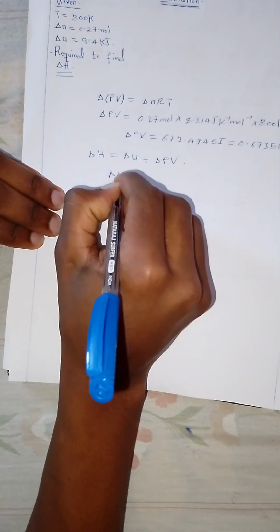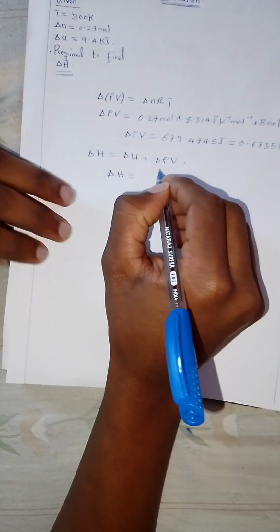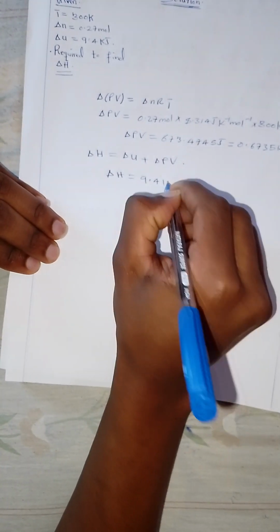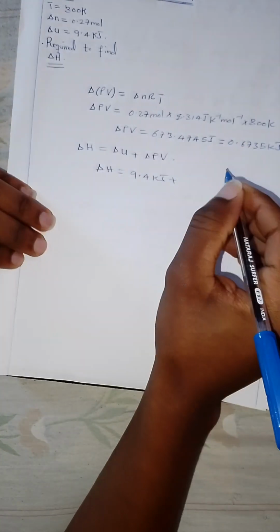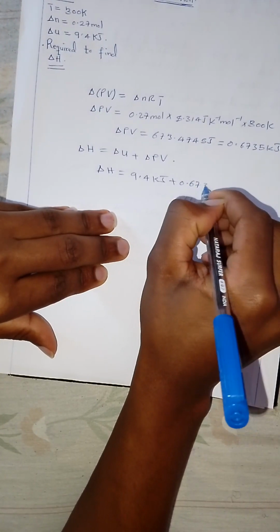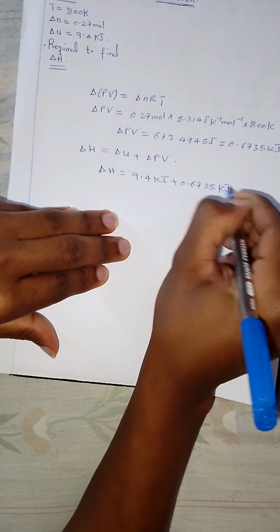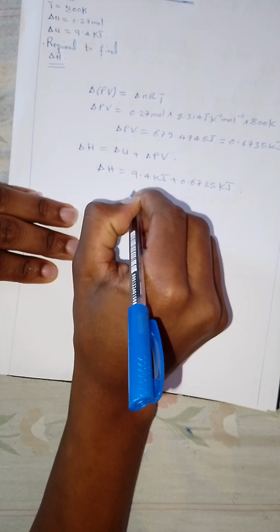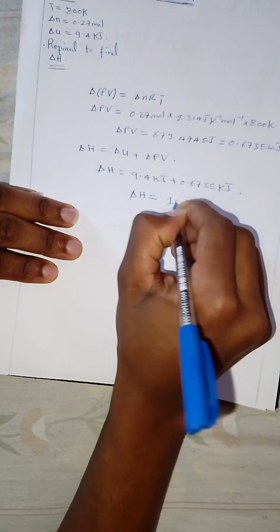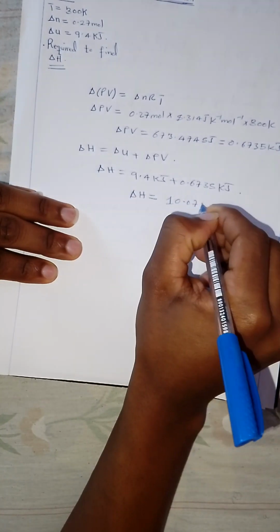Therefore, change in enthalpy is equal to the change in internal energy, 9.4 kilojoule, plus change in PV, 0.6735 kilojoule. So our enthalpy change will be equal to 10.07 kilojoule.